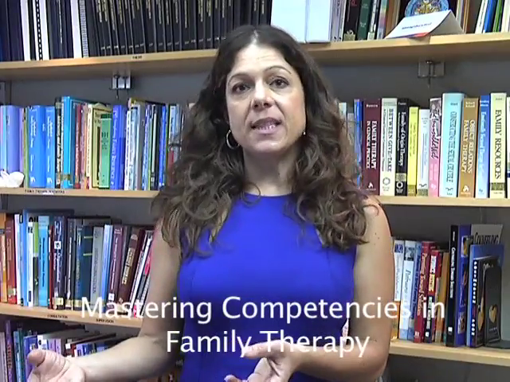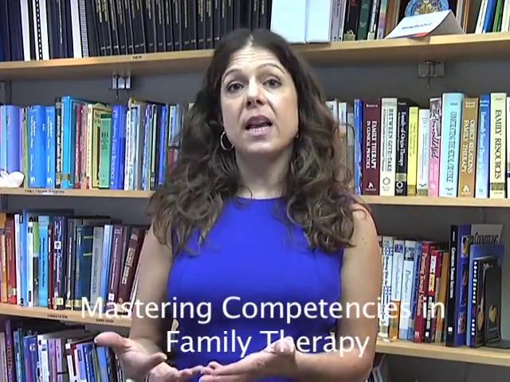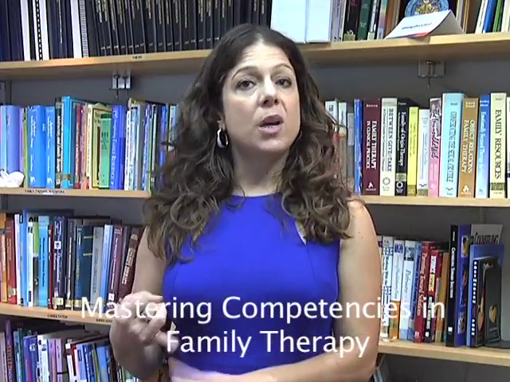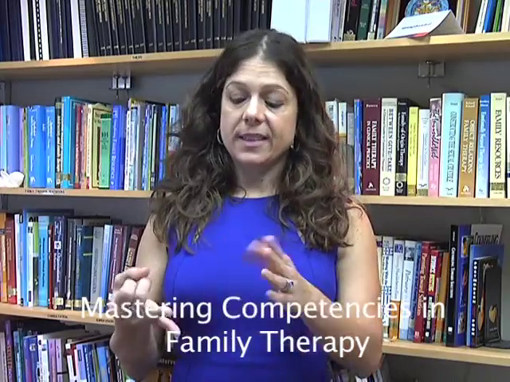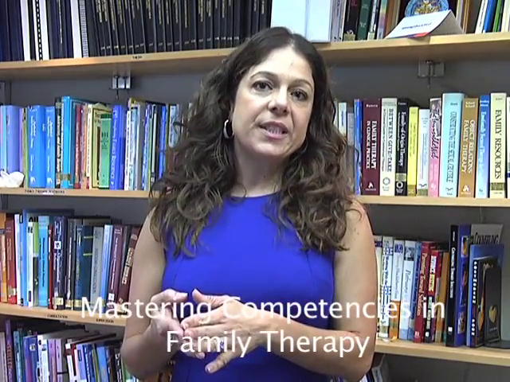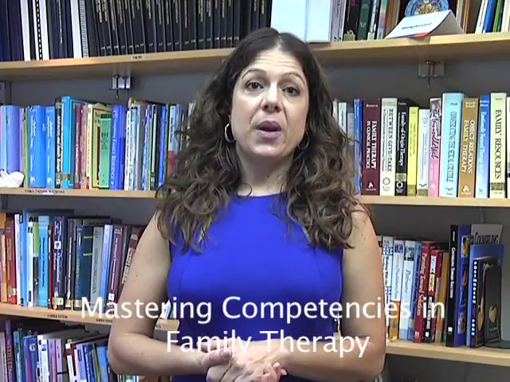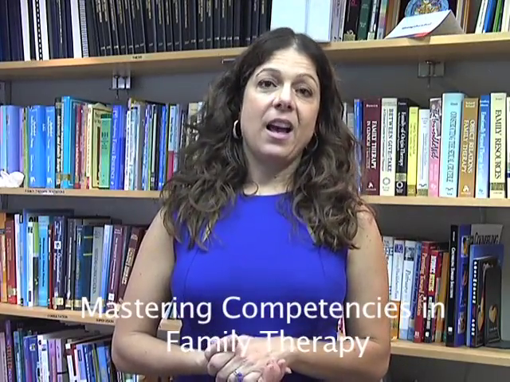Whereas the Mastering Competencies textbook actually has more of the clinical forms that they'll actually use in the field, such as progress notes, clinical assessments with diagnosis included, the DSM-5 diagnosis, of course treatment plans, case conceptualizations, as well as going into evaluating progress with their clients. So it's more for students once they're out in the field.